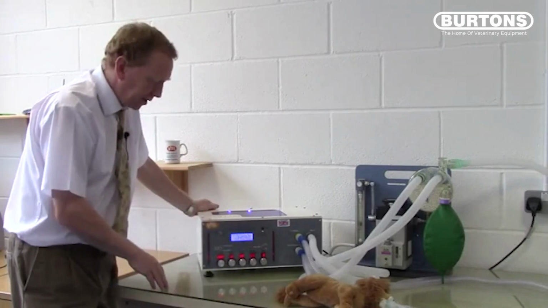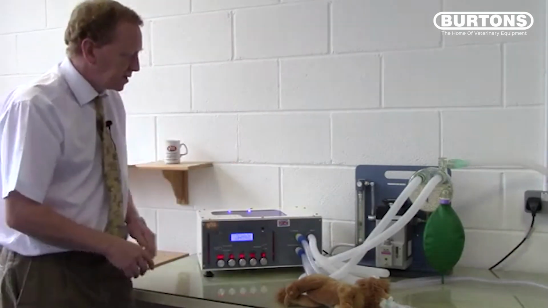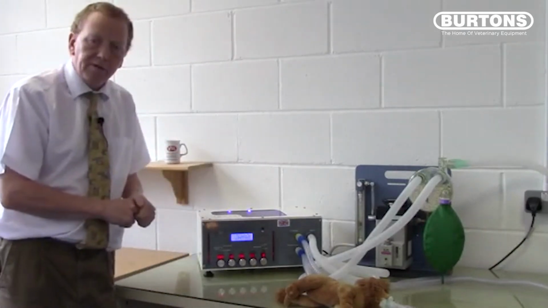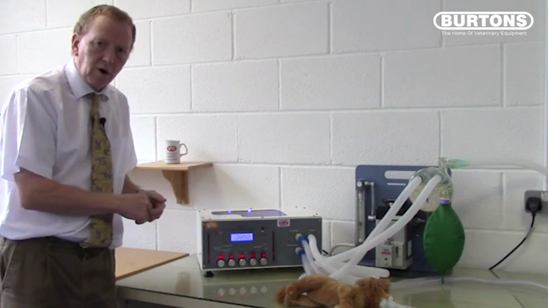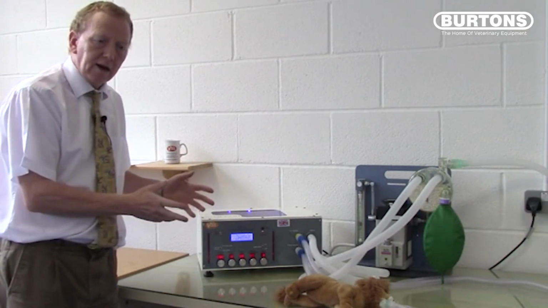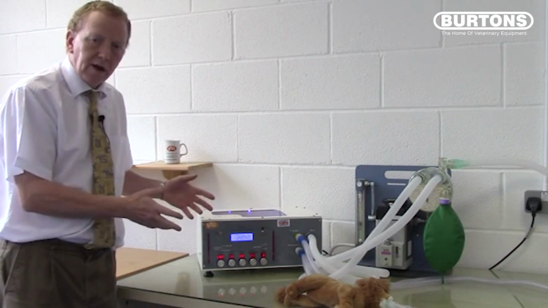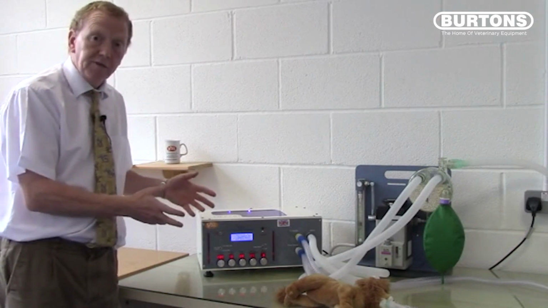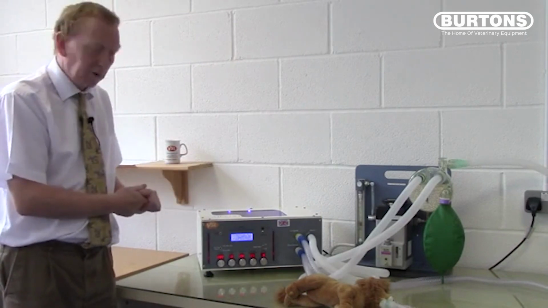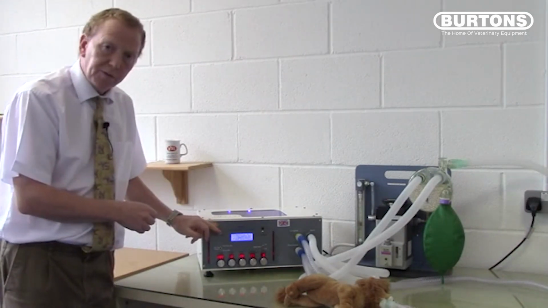Having set this configuration up and having the fresh gas flow set accordingly, at the moment I've got this running at about 1.5 litres, which is in excess of the requirement of a rebreathing circuit, but in the initial stages it allows the circuit to quickly raise the isoflurane or anaesthetic agent concentration, so I'll leave it at slightly higher for the moment. Now we just put the ventilator to run.